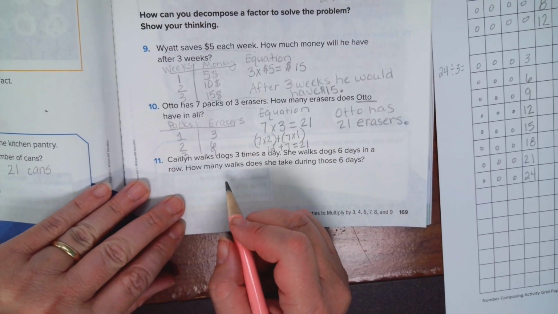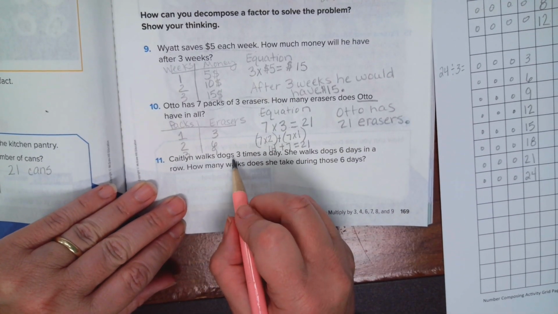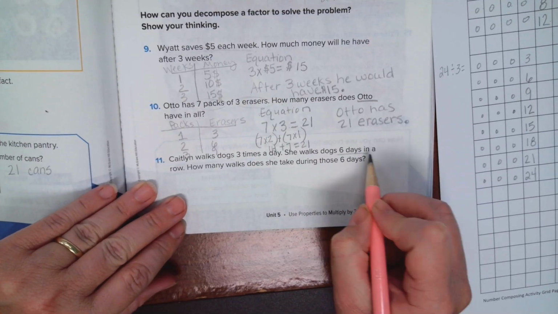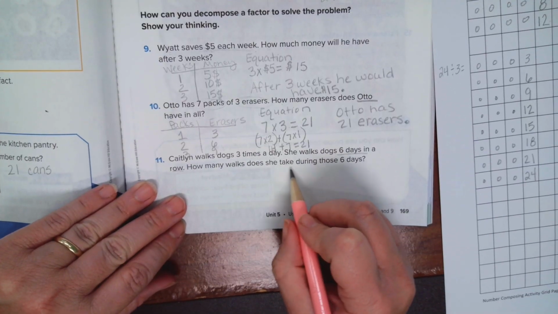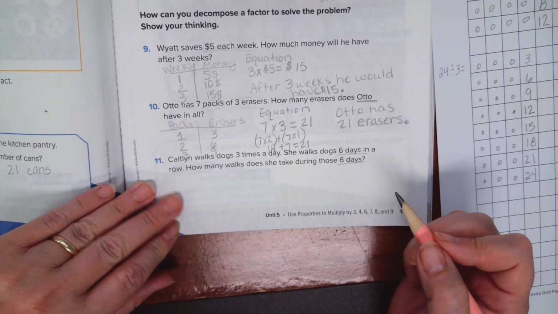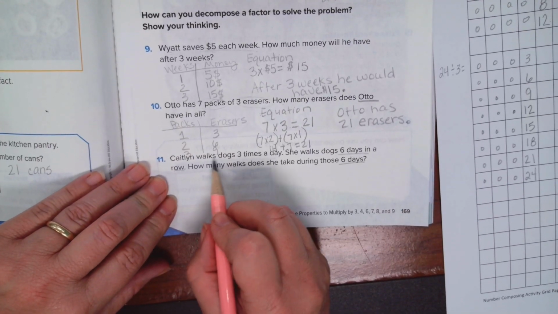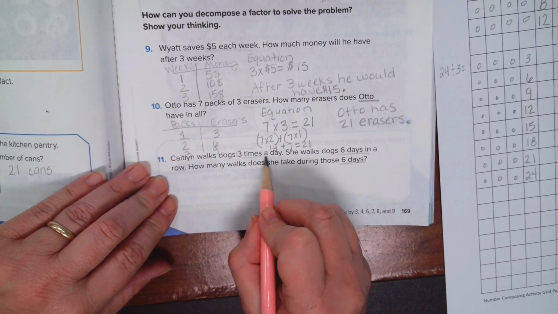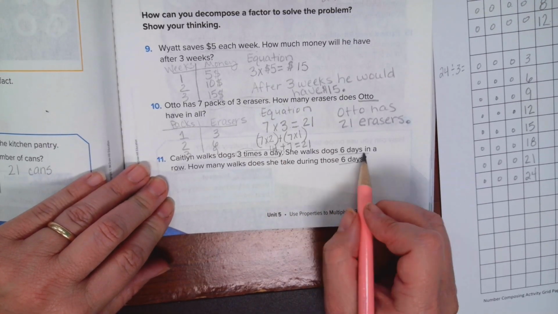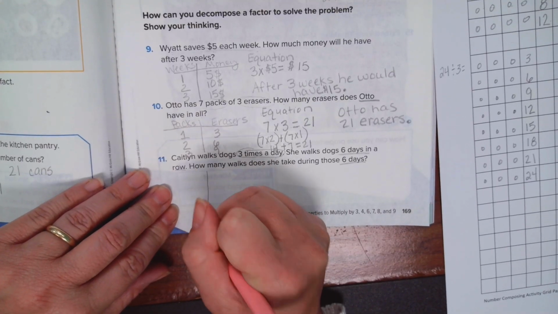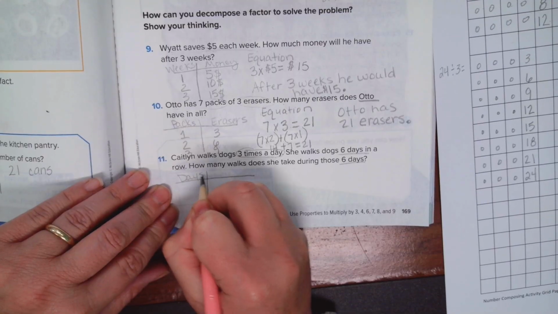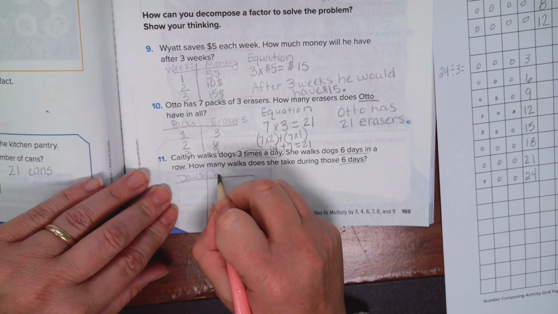So we need to know what the 21 is. On question 11, Caitlin walks dogs 3 times a day. She walks 6 days in a row. How many walks does she take during those 6 days? So let's read this again. Caitlin walks dogs 3 times a day. Wow, so she does it 3 times a day. She walks 6 days. All right, so let's build this. So, days and walks.